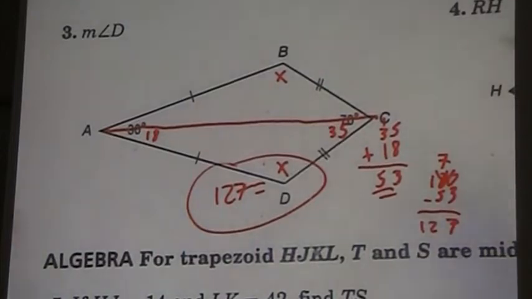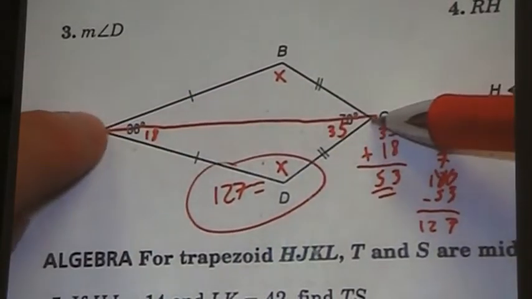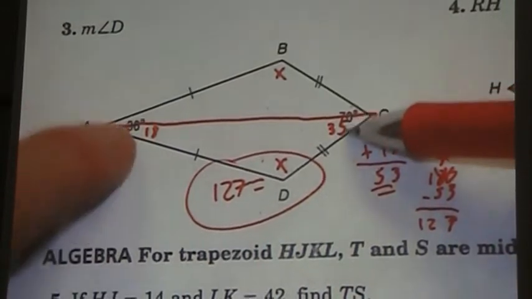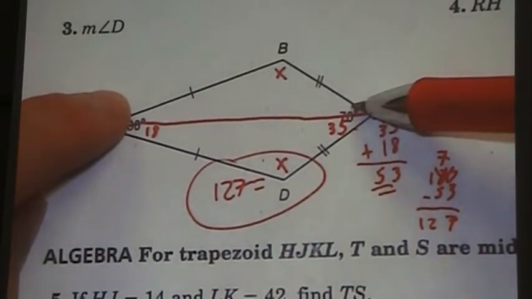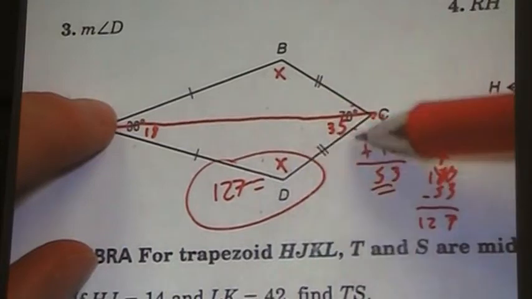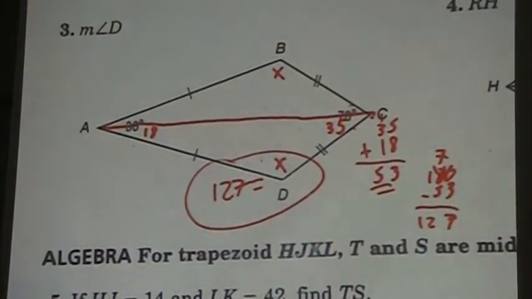So remember the properties we used there: we could have a long diagonal and it bisects the two angles that it's with. And then just turn it into a triangle problem, because triangles have 180 degrees.